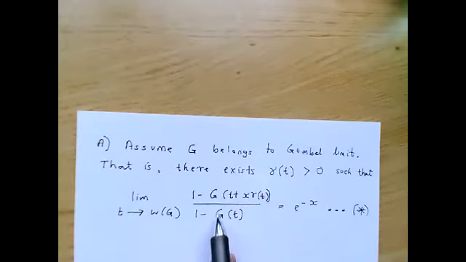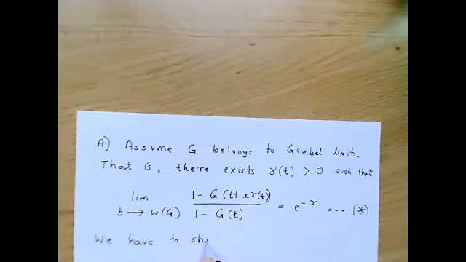Now, what we need to show, guys, is that the same thing is true if G is replaced by F. So we have to show that, right?